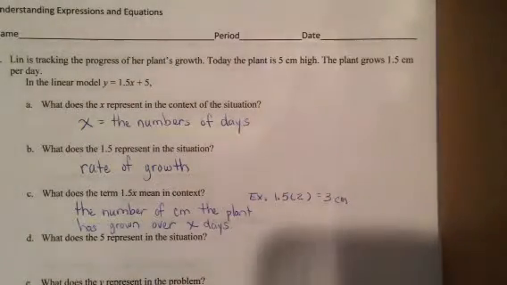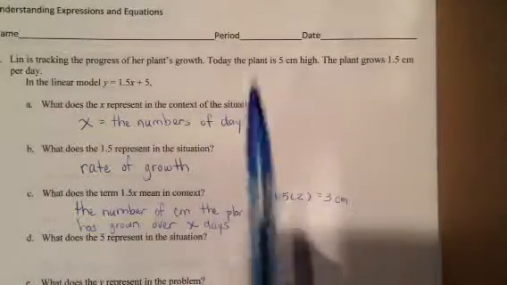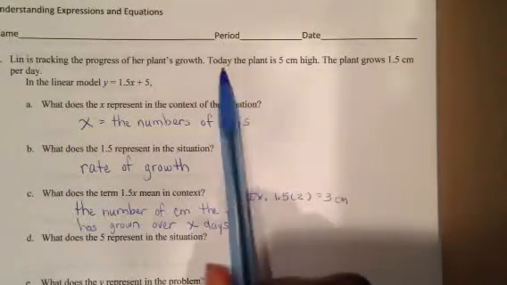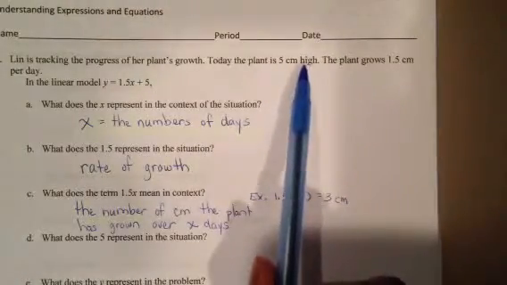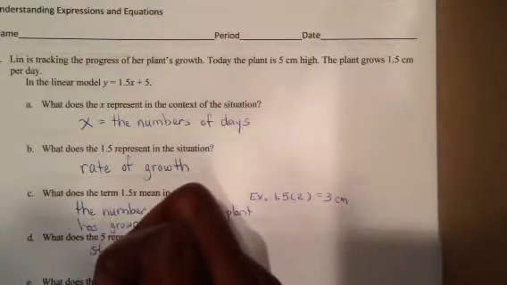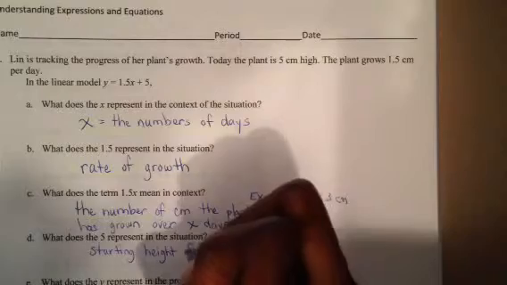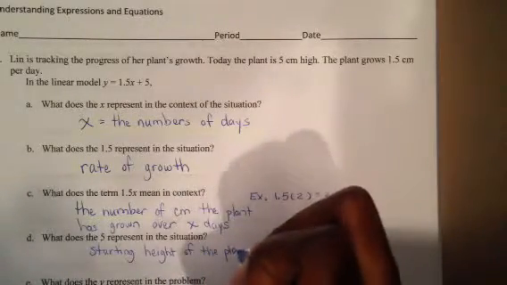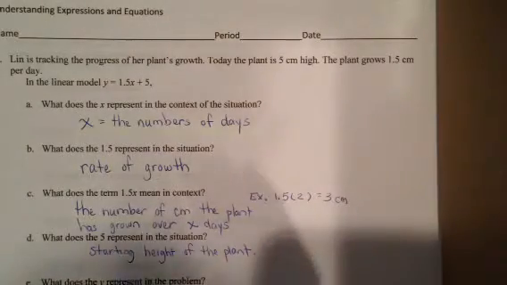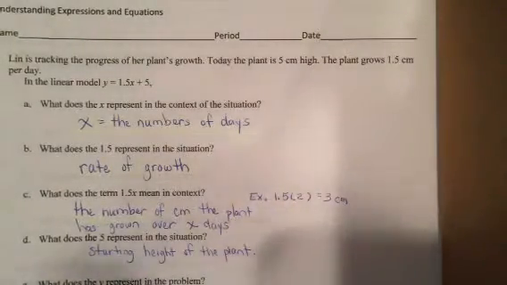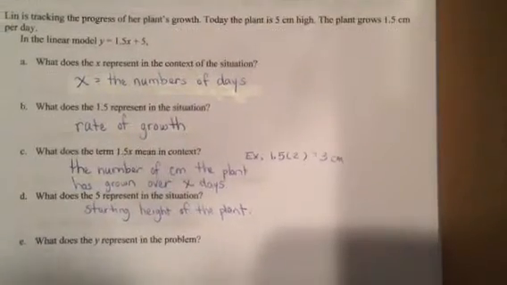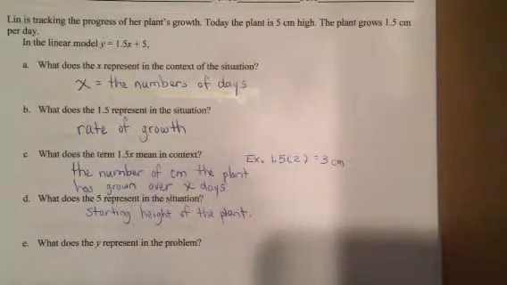Okay. Now for part D, what does the 5 represent in the situation? Here, it's stated right in the problem for us. Today the plant is 5 centimeters high. So that is the starting height of the plant, whenever they started calculating it. So when Lynn decided to start tracking the progress of this plant, it was already 5 centimeters high. She didn't track the growth of this plant from a seedling when it was still just a seed. She started tracking it once it had reached 5 centimeters.